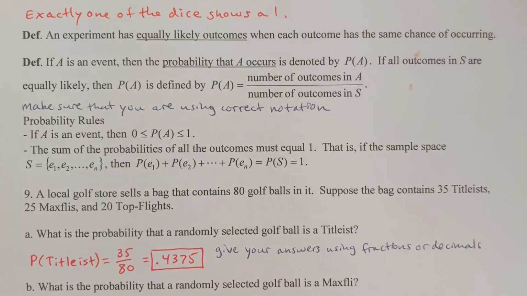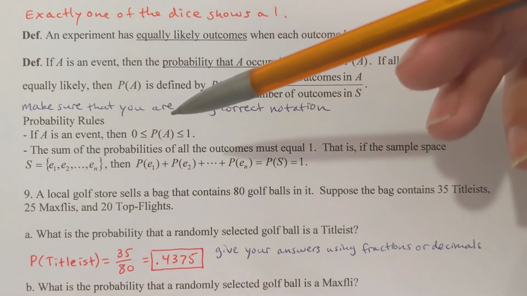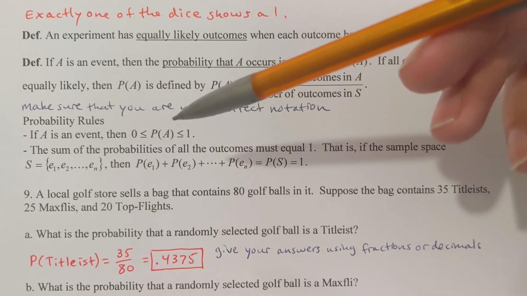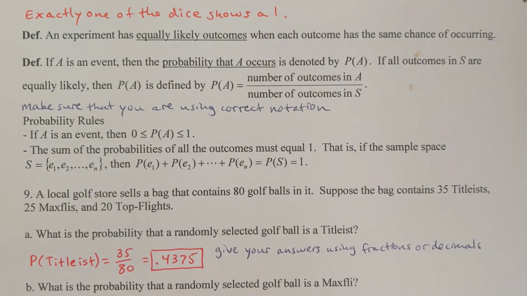Probability rules, there's 2 rules for probability. So if A is an event, then the probability of A is greater than or equal to 0, but less than or equal to 1. In other words, probability can't be negative. That doesn't make any sense. And probability can't be bigger than 1. That also doesn't make any sense.